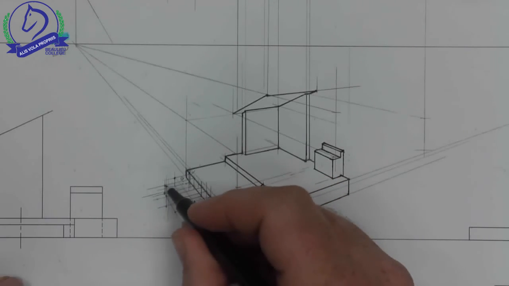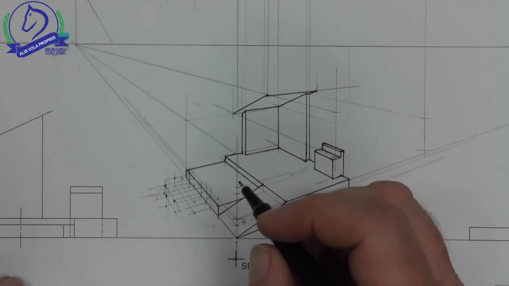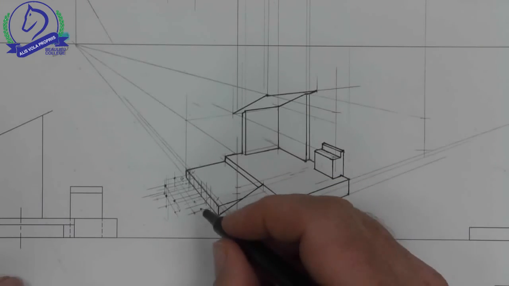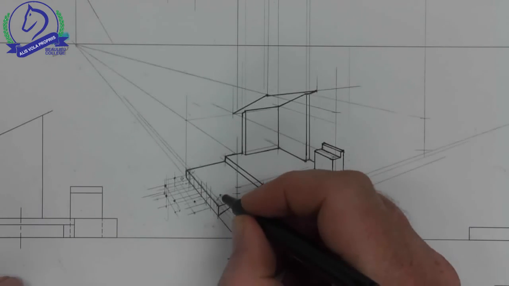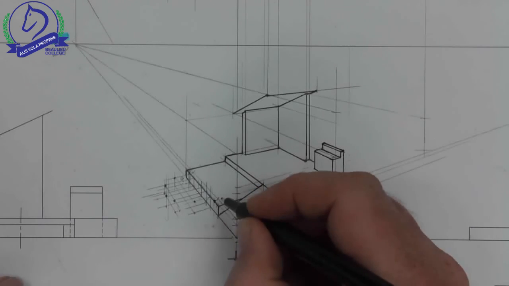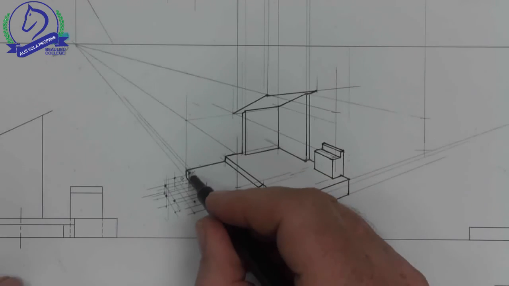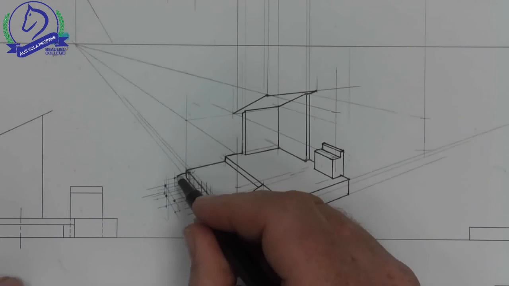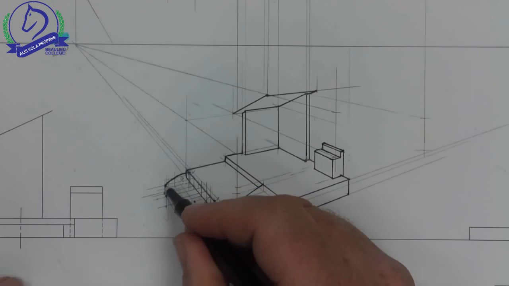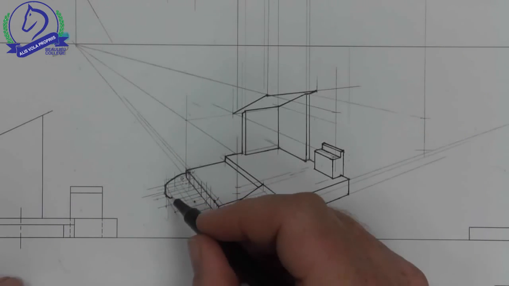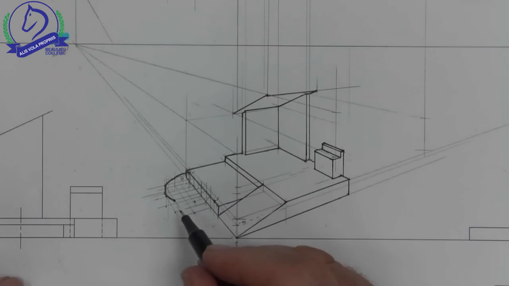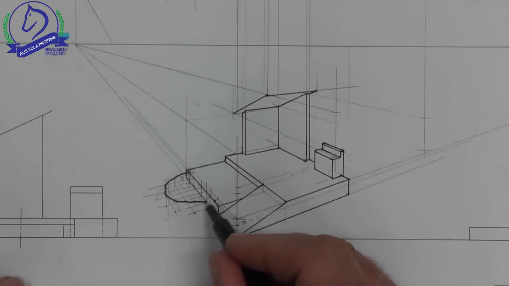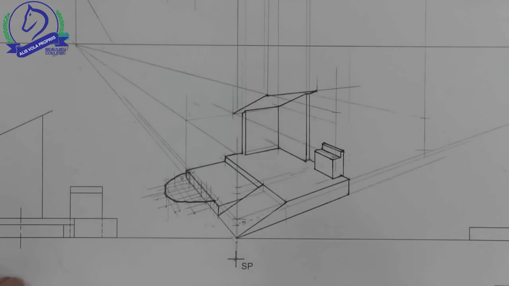The edge, the top. And there was the top.